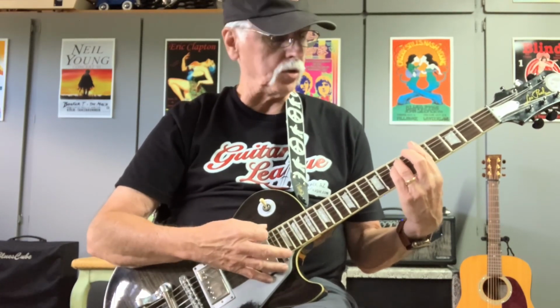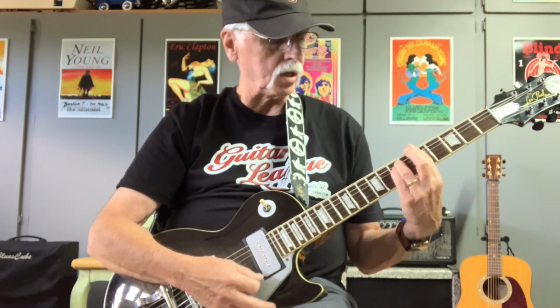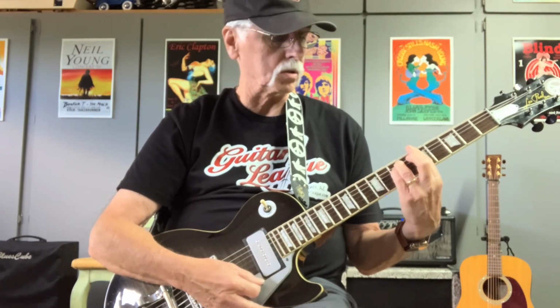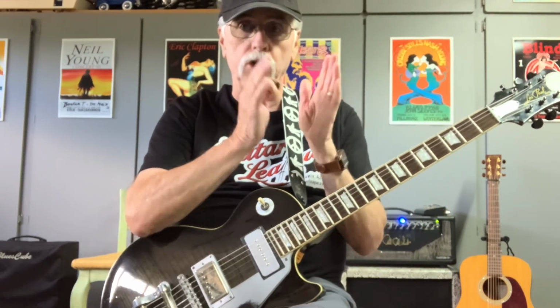In a minor 1-4-5 progression, you'd have 3 minor chords. You'd have an A minor, a D minor, and an E minor. So that changes. And the distance between the notes changes.